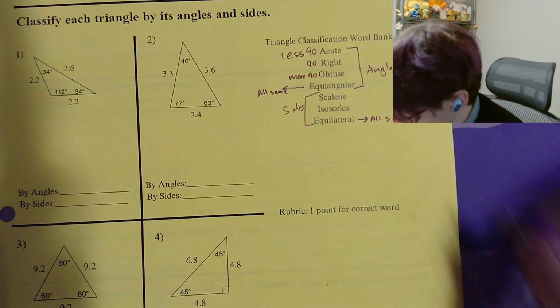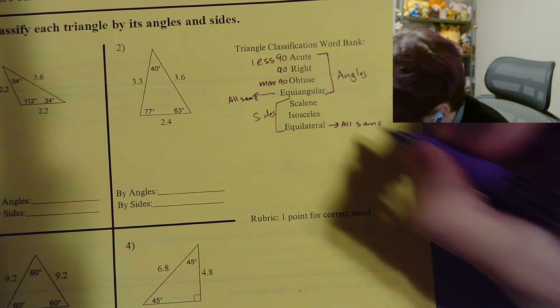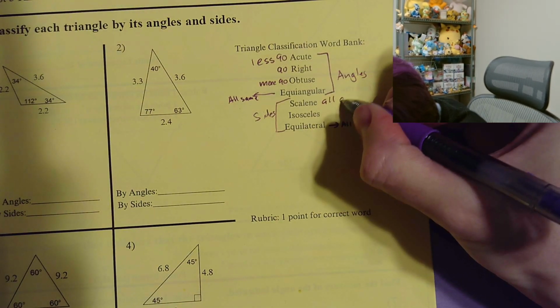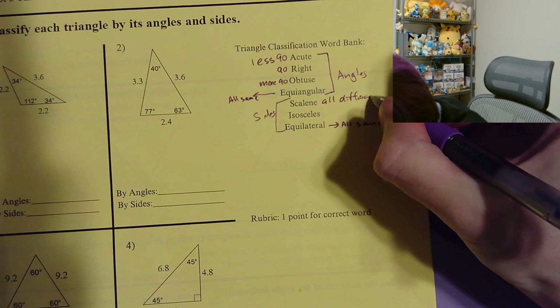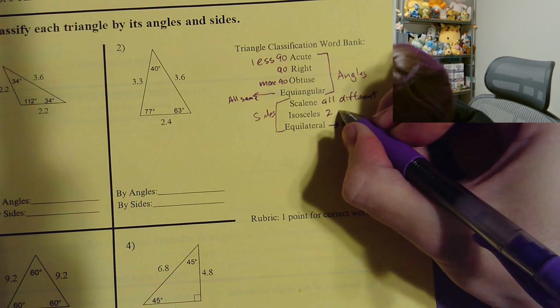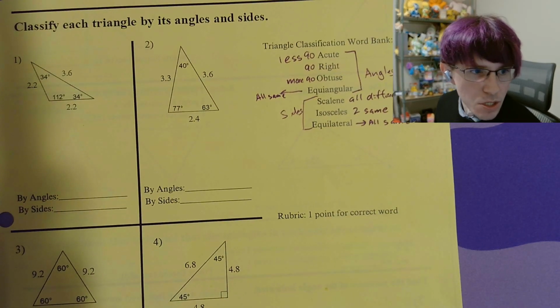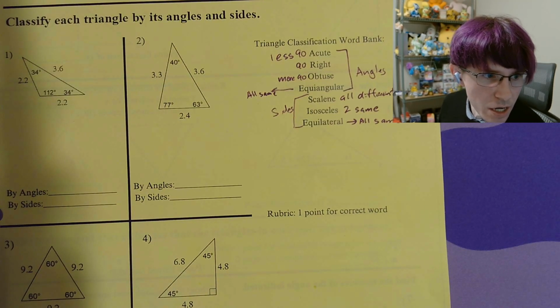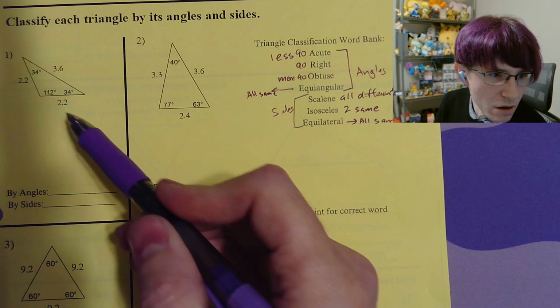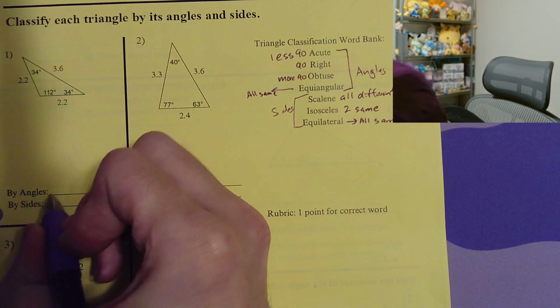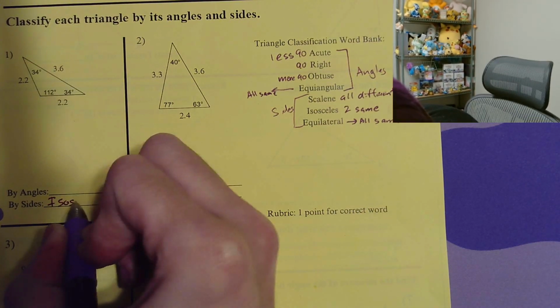All right, nice. Scalene, all different. And isosceles, two same. Here we go. So here we are on number 1. We have 2 sides that are the same here. So that's going to be an isosceles.